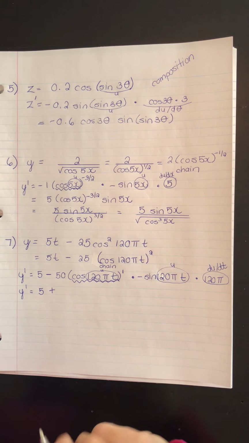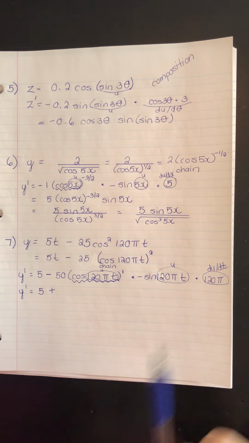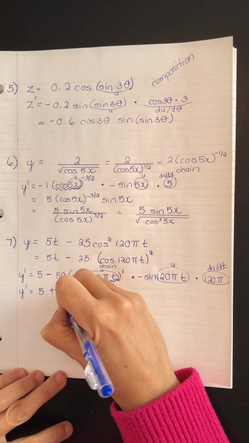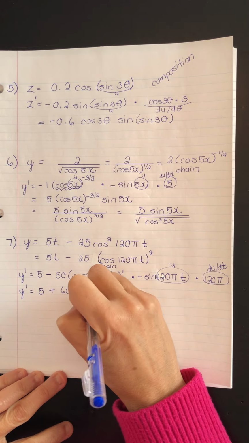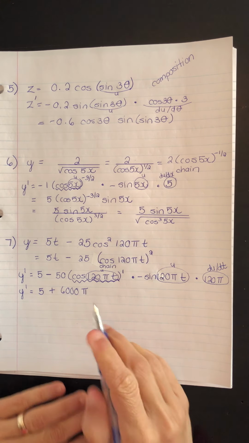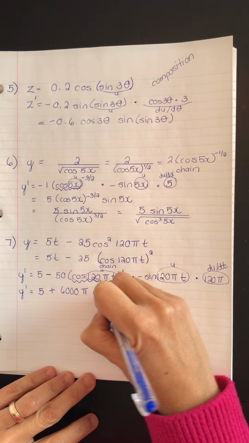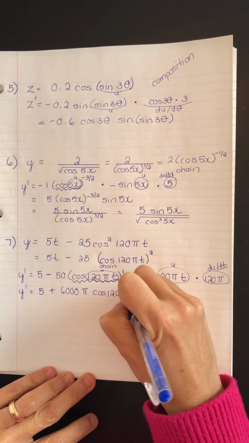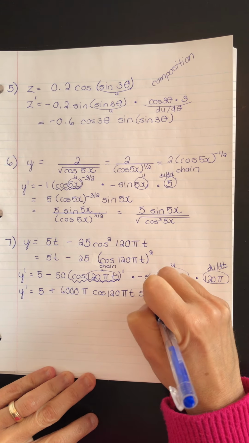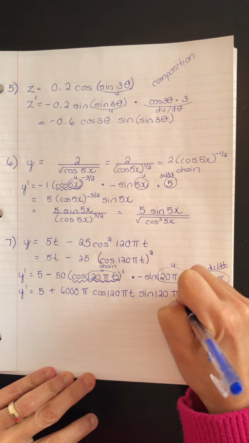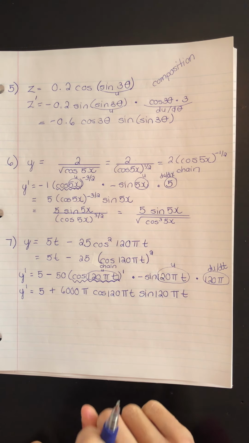So I need to know what, I guess, 50 times 120 is. 5 times 12, I guess, is 60. So 6,000 pi, I believe, is correct. And then a cosine function and a sine function. Cosine 120 pi t, sine 120 pi t, like that.